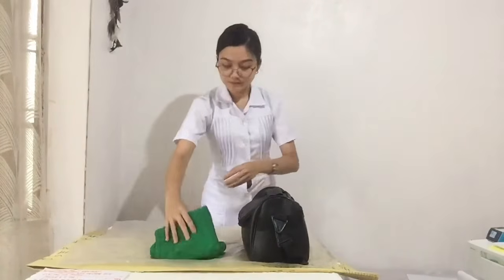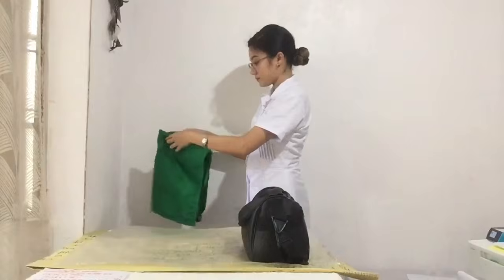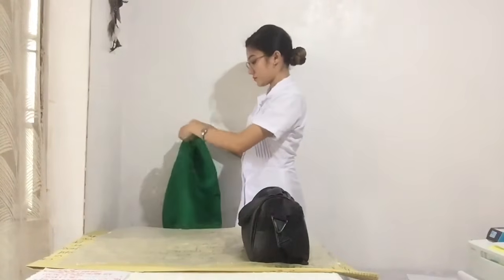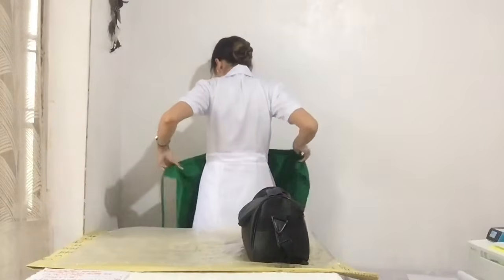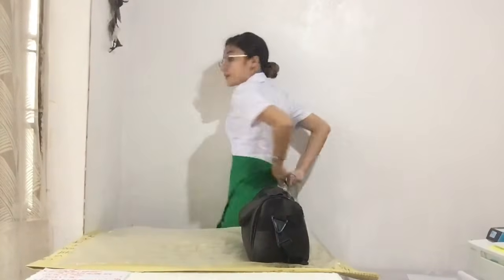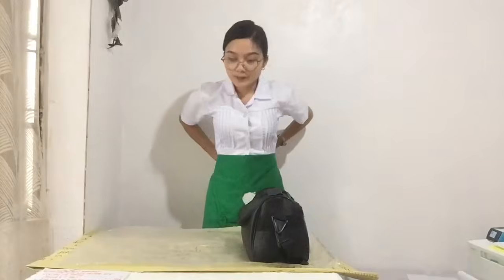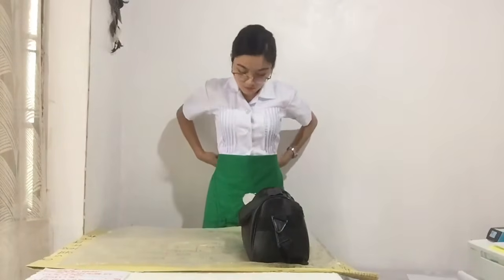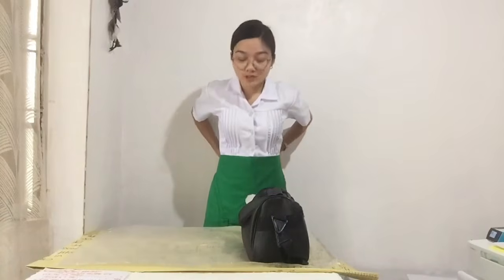So now we are going to put on our apron, right side out and wrong side with the crease touching the body. When doing this, we have to follow the proper technique, if necessary, to protect the nurse's uniform or the care provider's uniform.